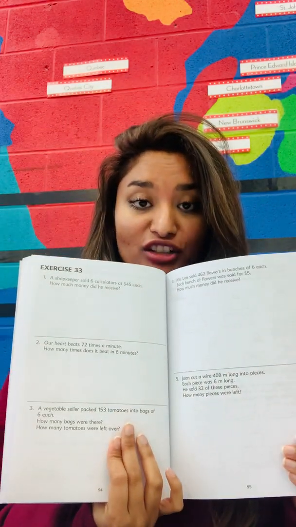Hi grade 3, this is your lesson 2 in math, and today you will be working on exercise 33 of your workbooks, and it is on page 94. So I want you to flip to page 94 and you will find exercise 33. Now on this exercise you will find word problems. They're related to division and multiplication.